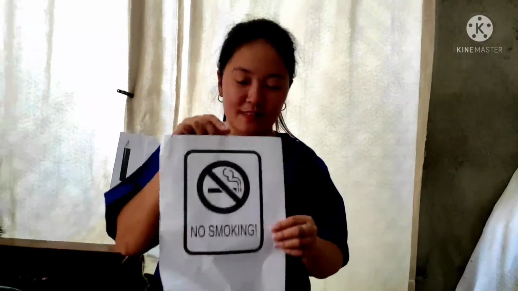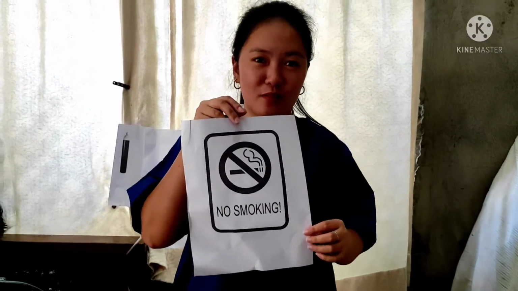Place a no smoking signboard at the entry into the room. The sign warns the client and visitors that smoking is prohibited because oxygen is combustible. This is the no smoking signboard. We put it here.